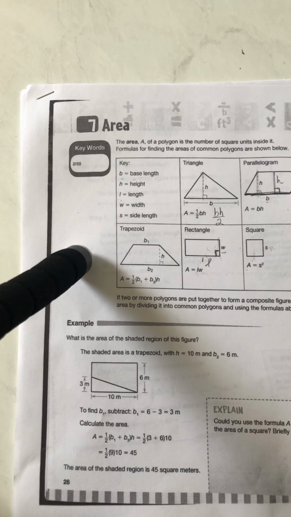Okay, Aubrey, we're going to cover geometry lesson 7, 8, and 9 today. We're going to talk about all the different formulas for finding area of different polygons, finding surface area of a rectangular prism, and finding volume of a rectangular prism.